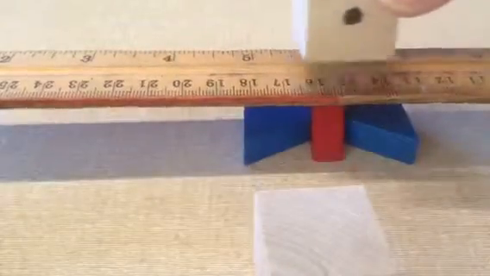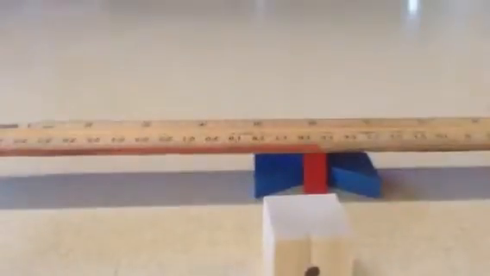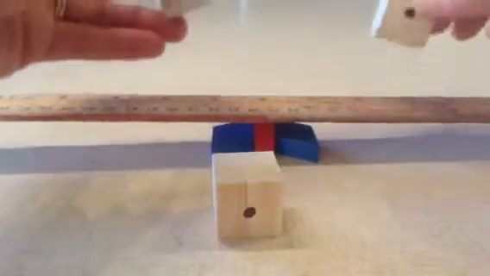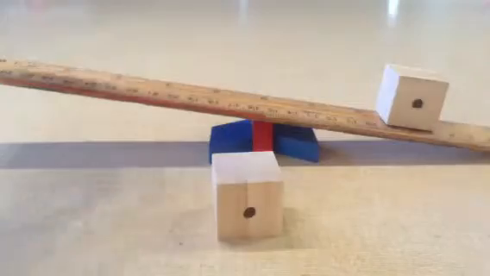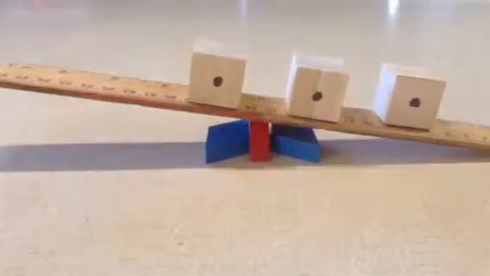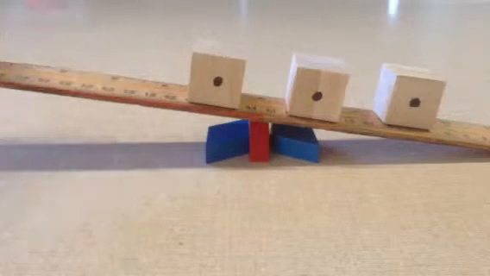Back up a little bit, so that they balance. So if I put one here, let's say on the 9, notice it's not balanced. I might put one on the 5, 7, and then figure out another point.